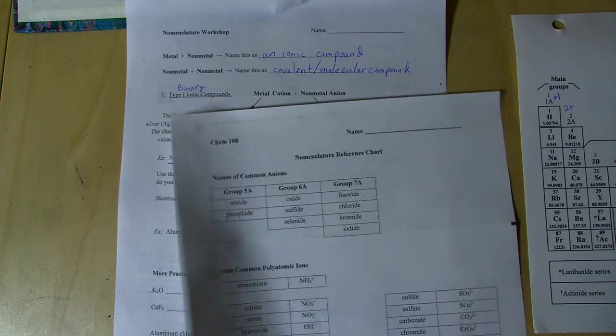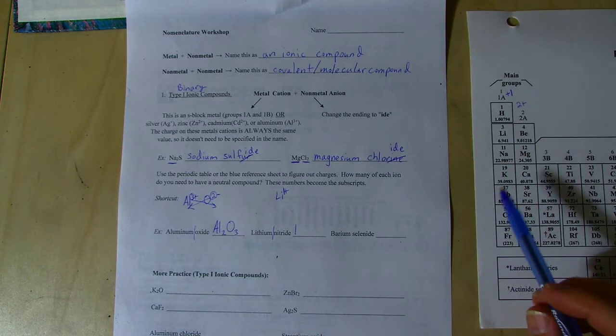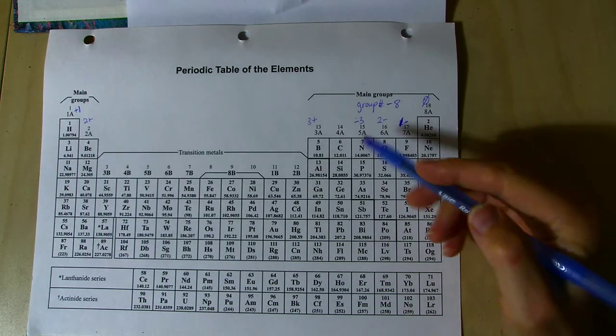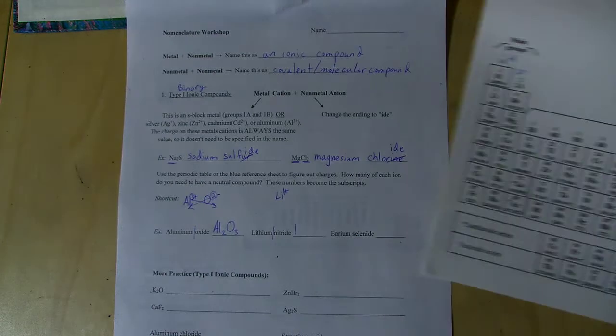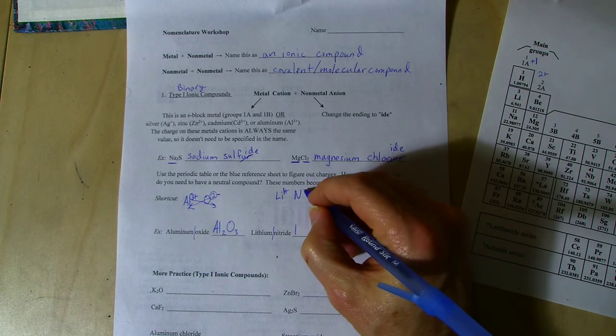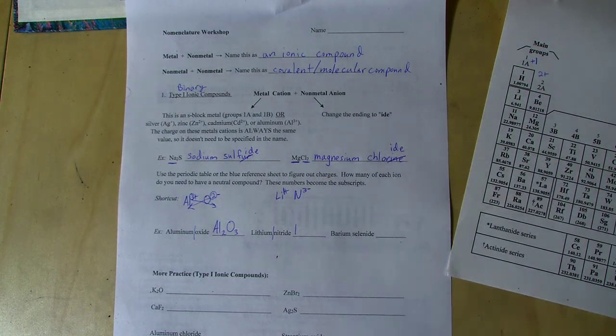So if you remember that, you can look on your periodic table for nitrogen. So that's going to be this one right here. So nitrogen, it's a capital N. So I'm going to write N, it's in group 5, so 5 minus 8 is -3. So it's got a 3 minus charge.